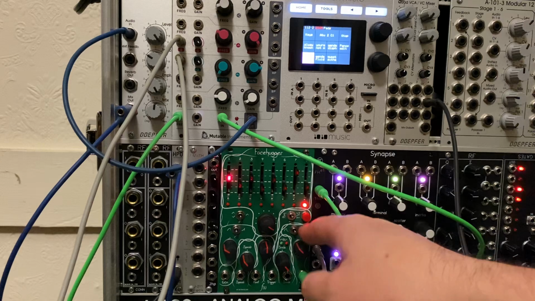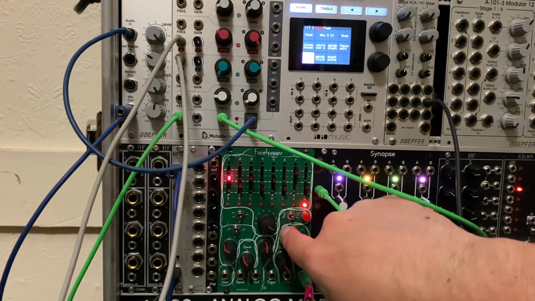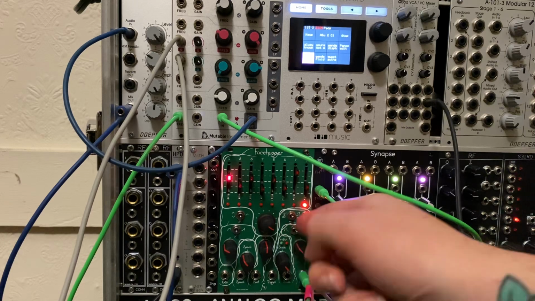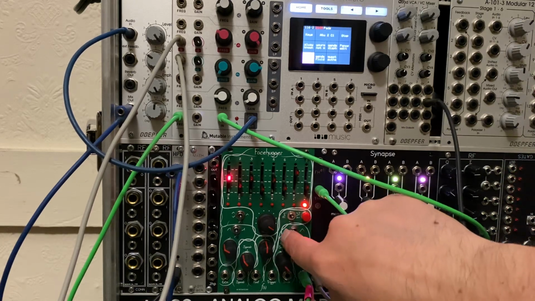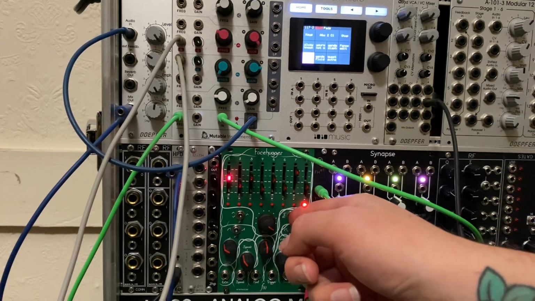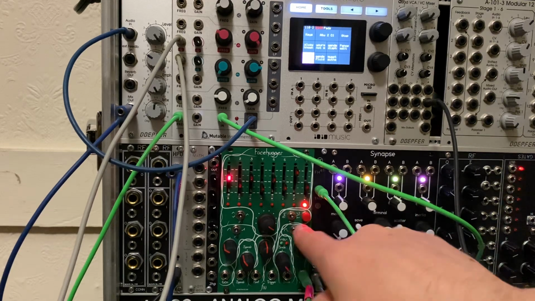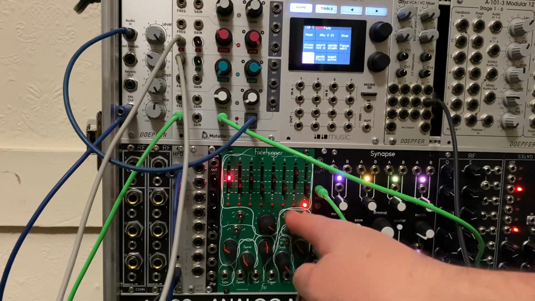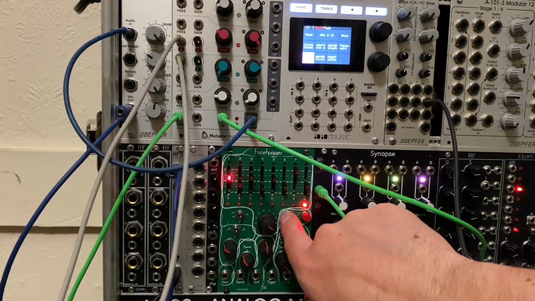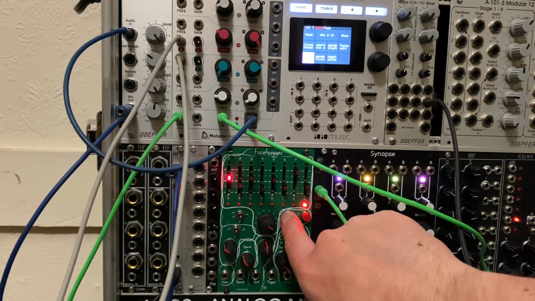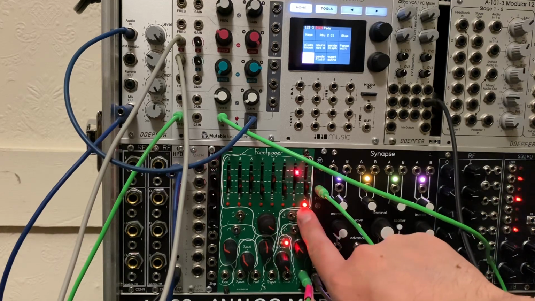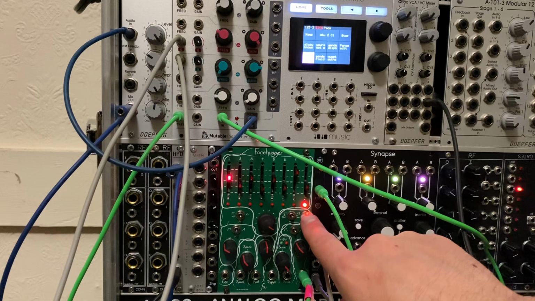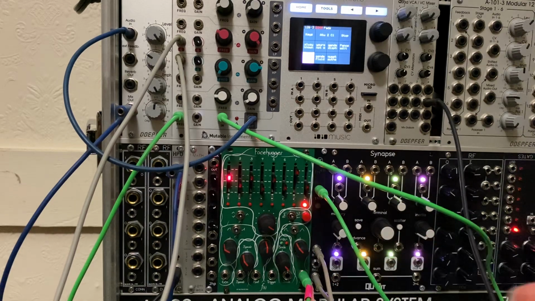We've also got glide controls, so control not just of the glide amount, but the type of glide and whether or not that's on. Also these different options for whether we're just running, whether we go through once, or whether we keep repeating as we hold down the trigger button.